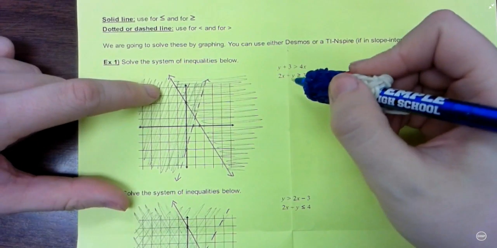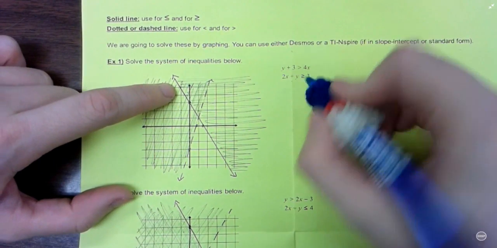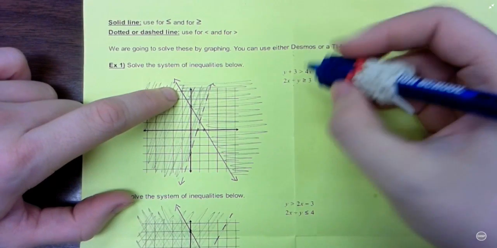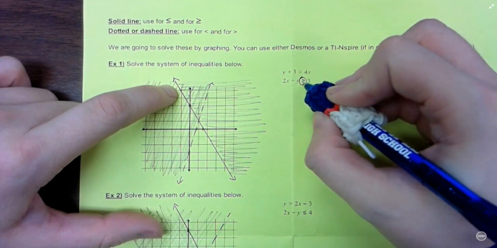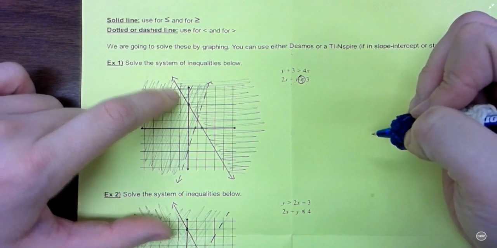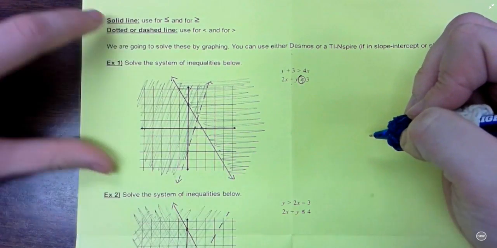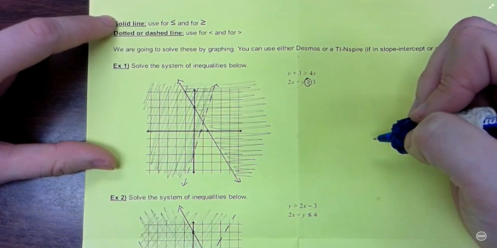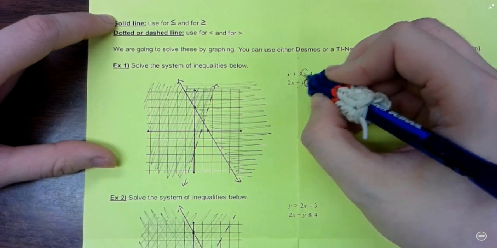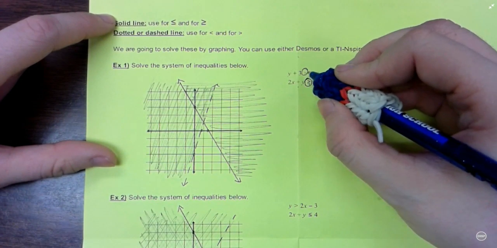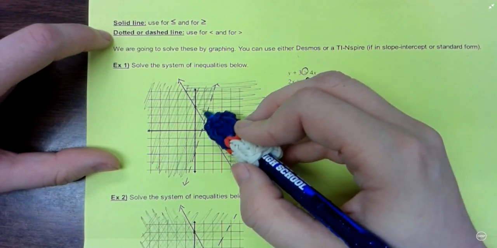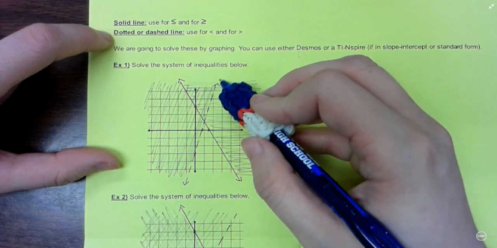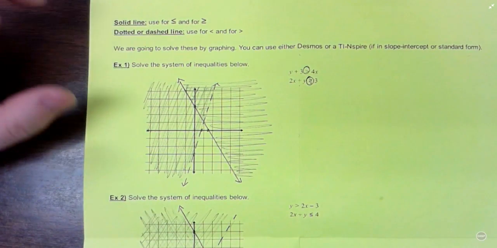Okay, the first one I've graphed this way. Here's my solid one. Anytime I have an equal to, whether it's greater than or equal to or less than or equal to, I'm going to have a solid line. I'll put that reminder up there for you. Whereas if I don't have the equal to, so if I have either greater than or less than, it's going to be a dashed or dotted line, which I've put up here as a reminder.